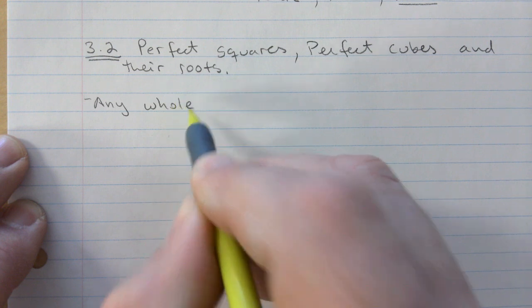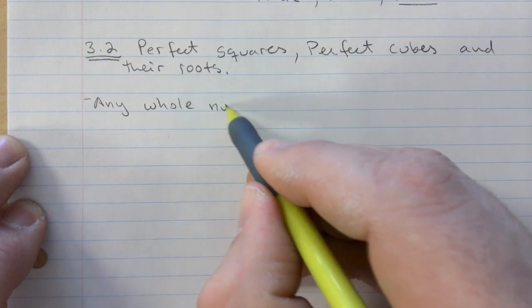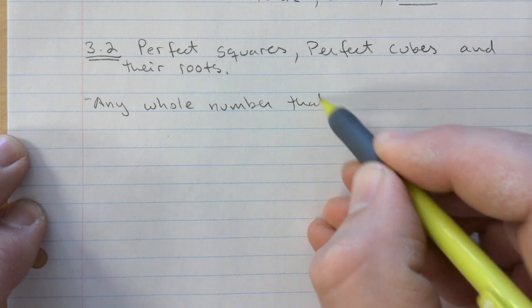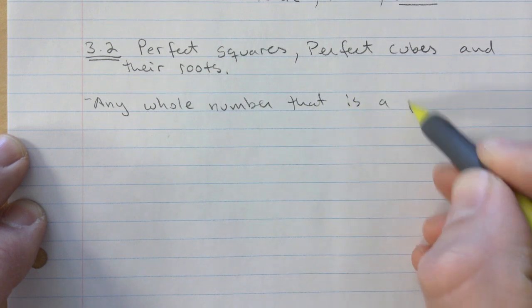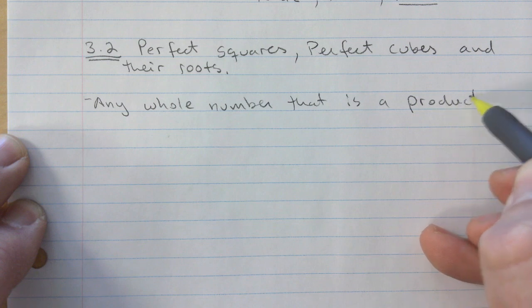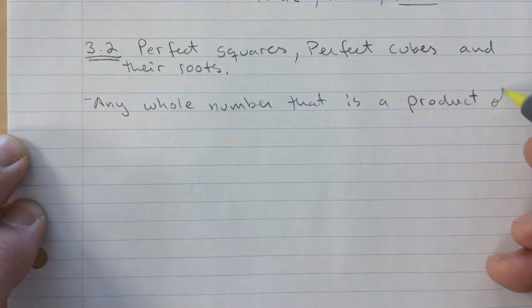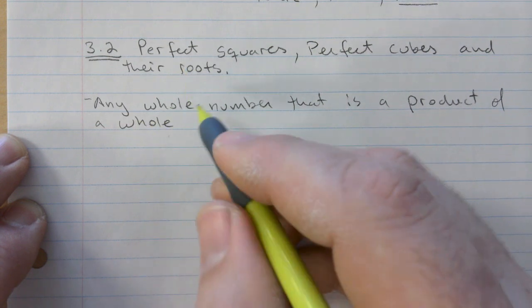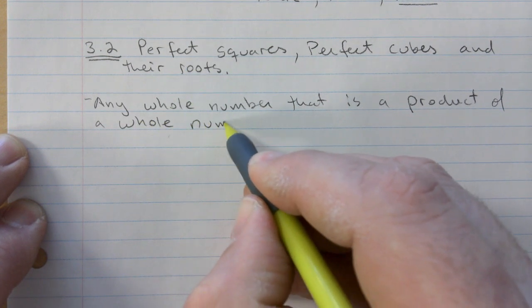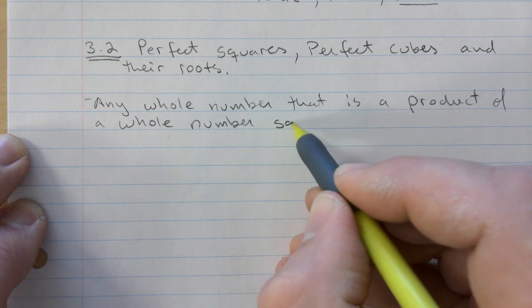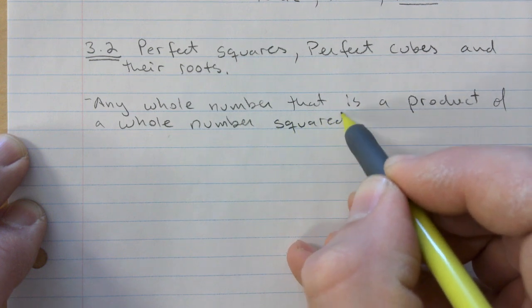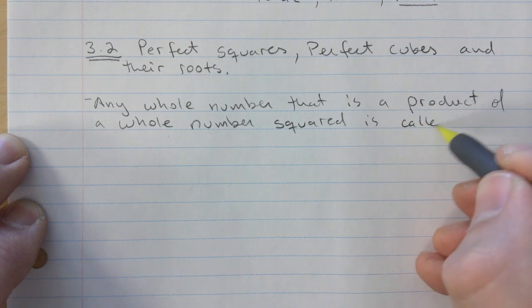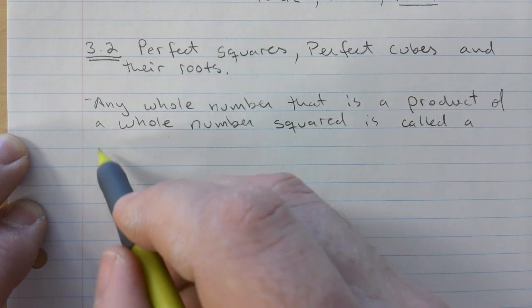Any whole number that is a product of a whole number squared is called a perfect square.